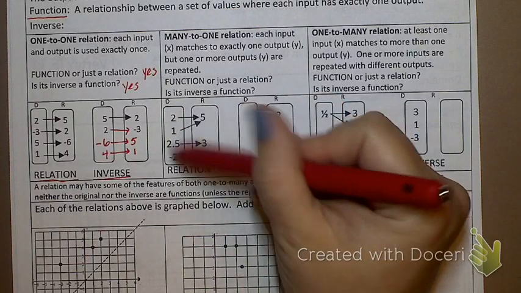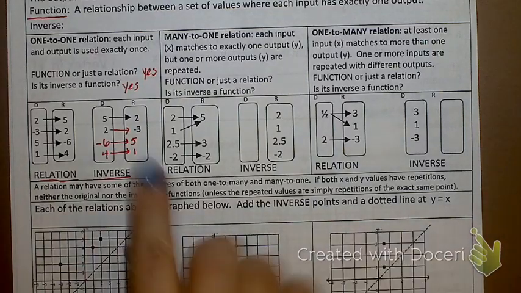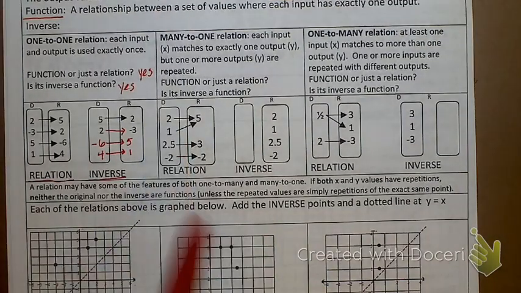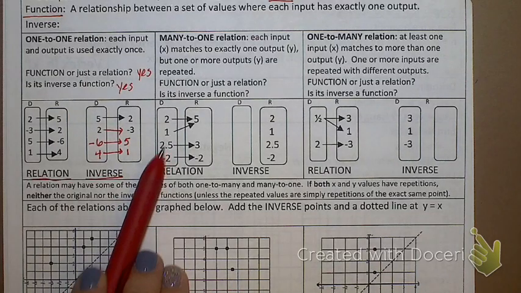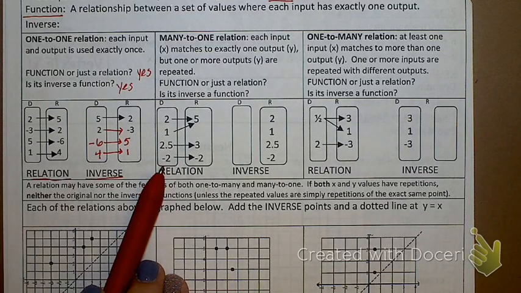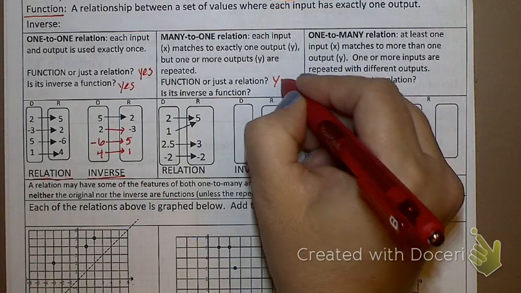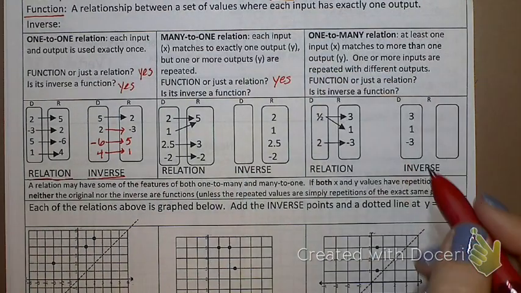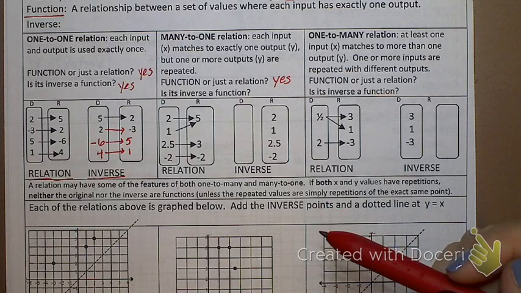Is this a function? No. Look very carefully. How many times is 2 used? How many times is 1 used? How many times is 2.5 used? How many times is negative 2 used? Is it a function? Yes. Because a function means that only the domain values are used only once, and that's true in this case.